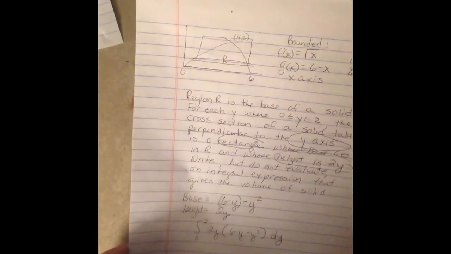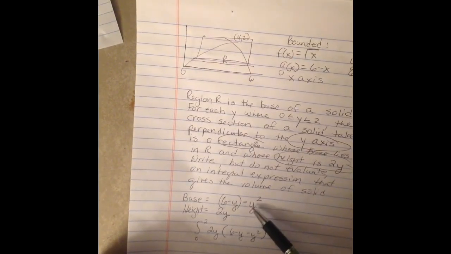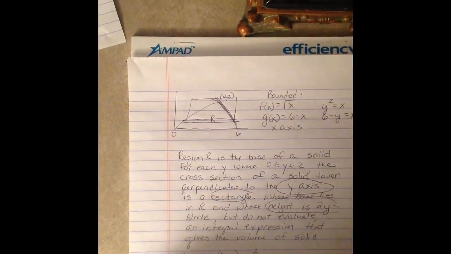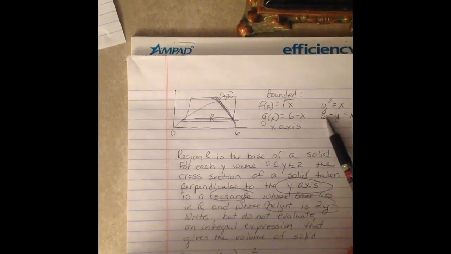So when we do our base, we've got 6 minus y squared. And then the height is 2y. So when we do our integral, it'll just be from 0 to 2, 2y times (6 minus y squared) dy. I forgot to say in this one, because it's y bounds, you have to convert your x equals equation to a y equation, so that's where those came from. You can see up here.